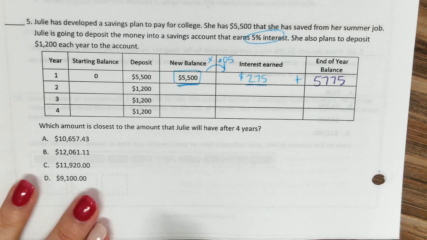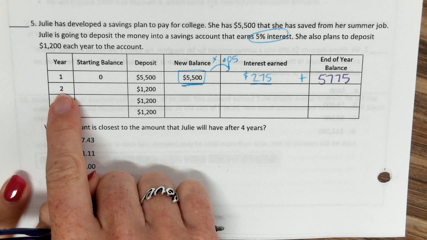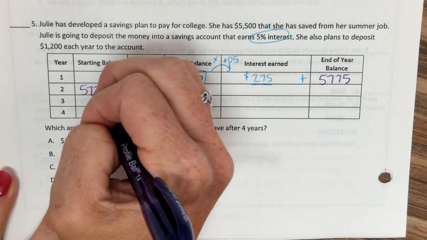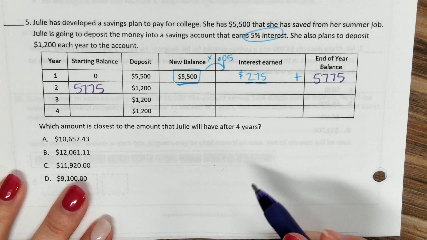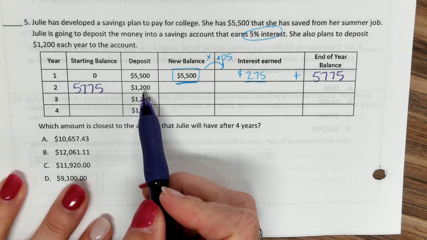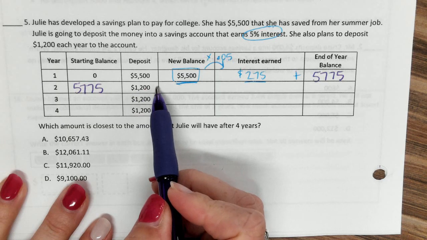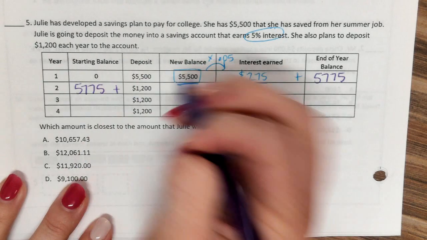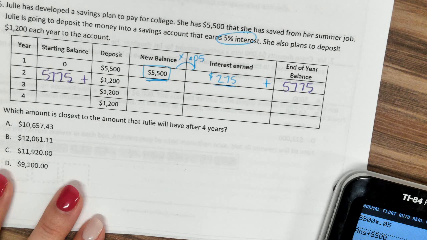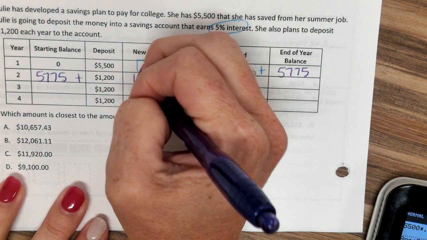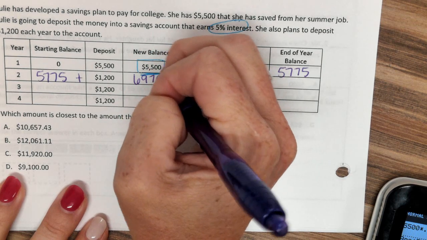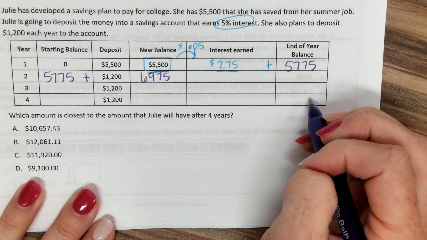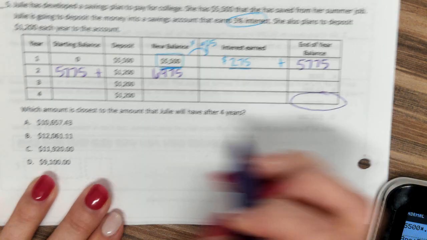So what do y'all think she's starting with at the beginning of the second year? That number. So $5,775. How much does she deposit the second year? So how do I get this number? Add these two together. So plus 1,200. She now has $6,975. Then you're going to repeat every process until you get to this final box, and that's your answer.